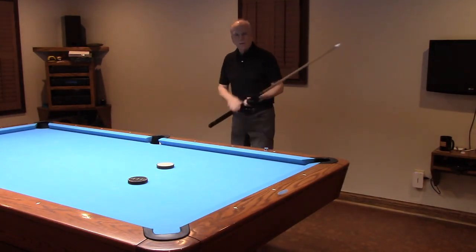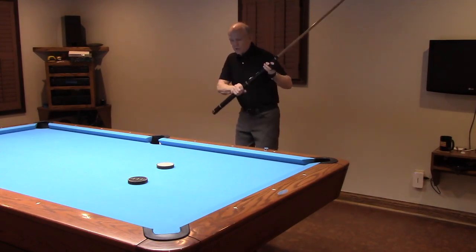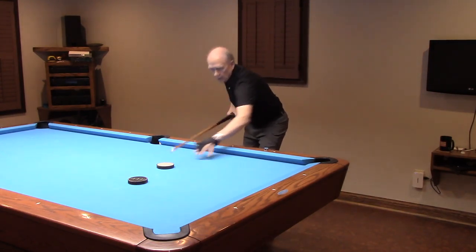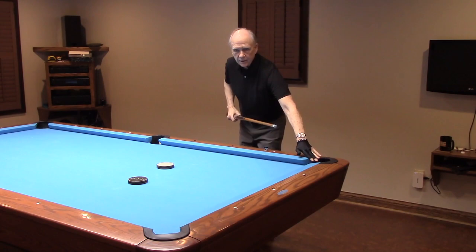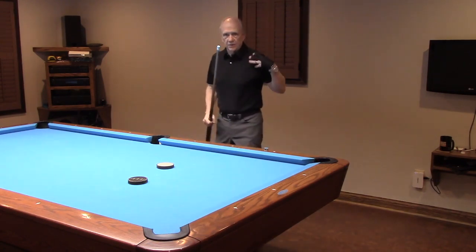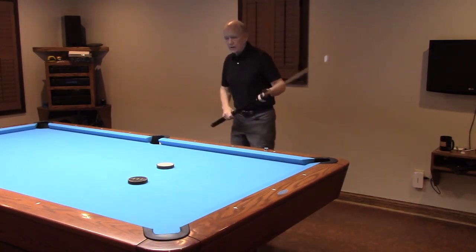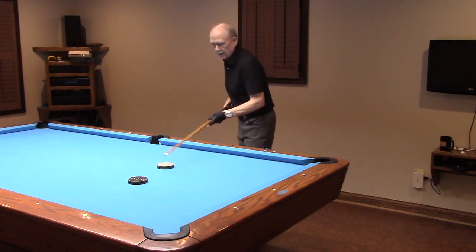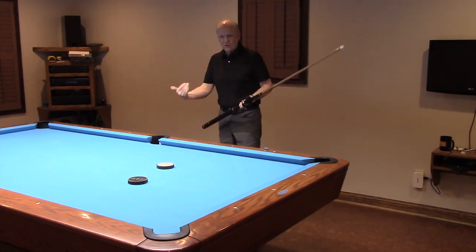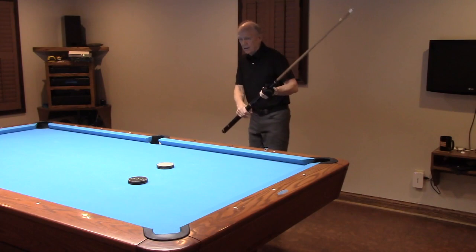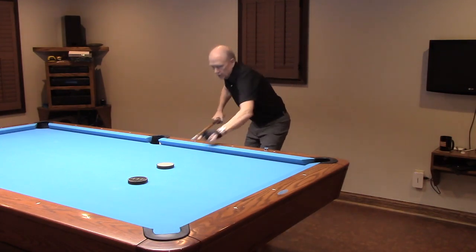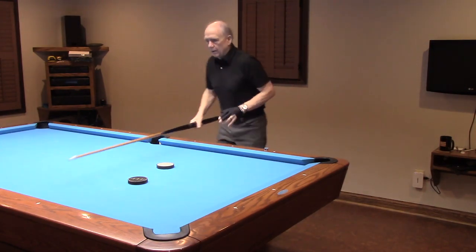So in order to make this shot, this left shoulder comes around for the one rail bank. For the two rail bank, the left shoulder does not come around. I'm still aimed up left cue ball edge to A for this 15. This is a 15 outside. There's a bending motion.